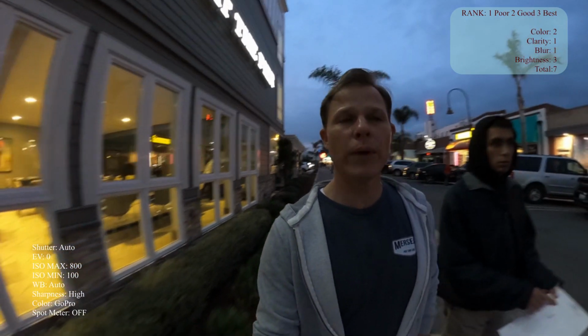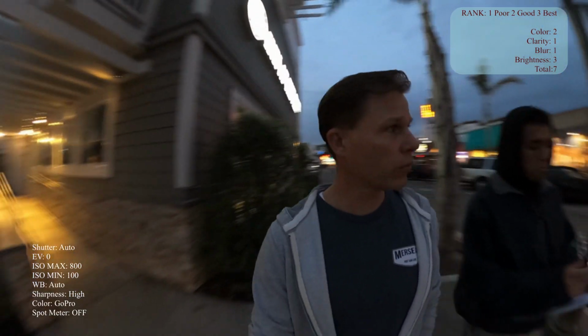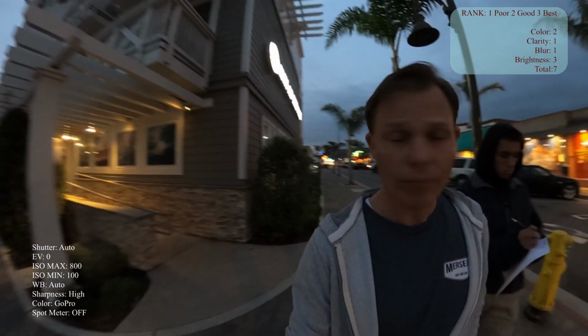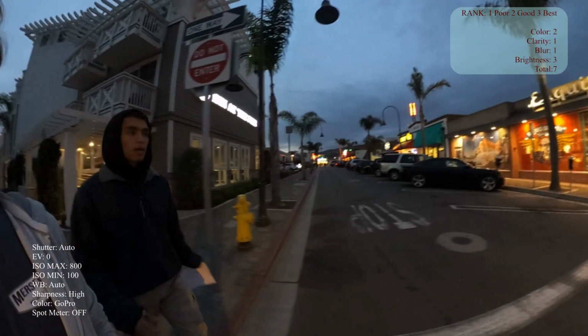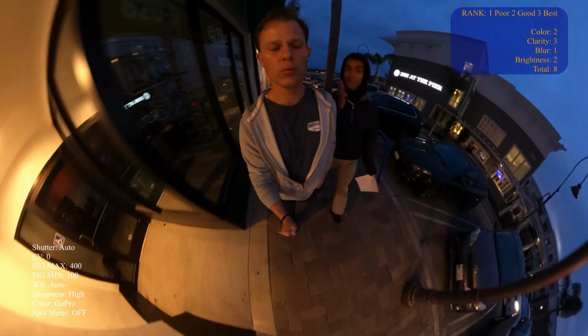Okay, so now we have an ISO max of 800, down from the 1600 that we just had, and we're just going to continue doing our walk and talk and see how this looks. Okay, so it's kind of bright right here. We have dropped the ISO max. What did we just go to? From 800 to 400. So now we are at ISO max 400.